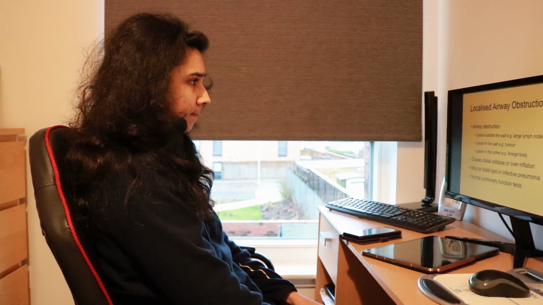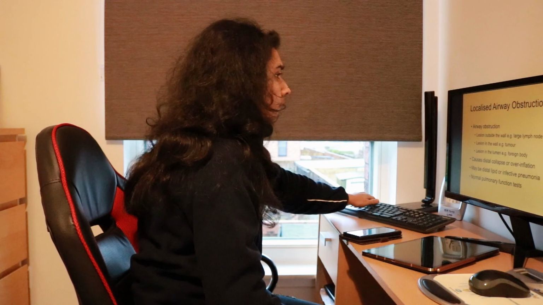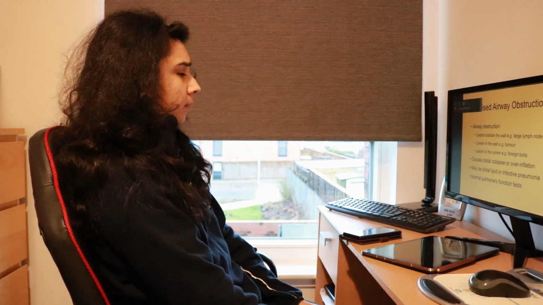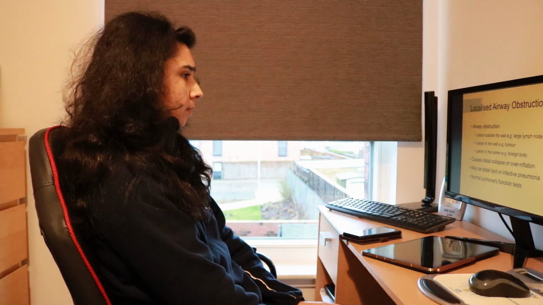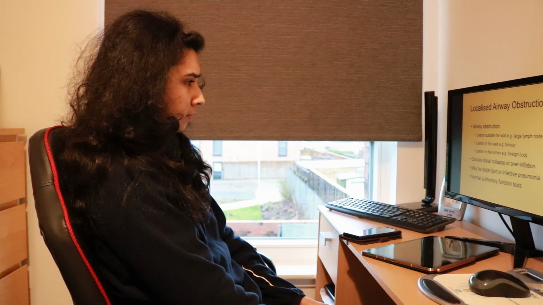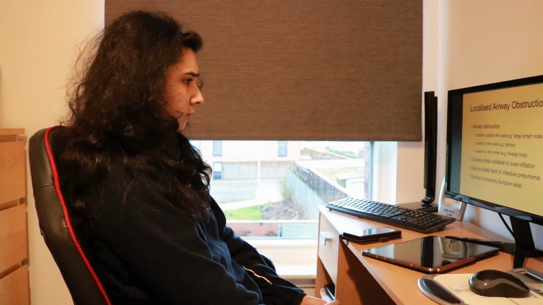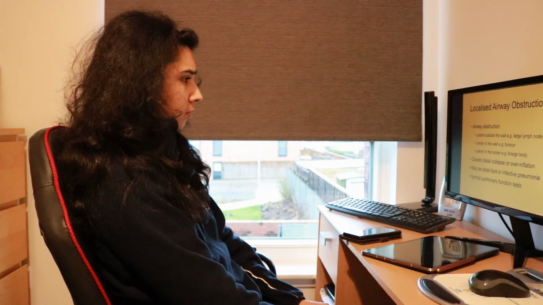Moving on to airways obstruction, you can divide airways obstruction into localized and generalized or diffuse, and they are quite distinct. Localized airway obstruction can be considered in the same way as obstruction of any hollow viscus or tube. Either there's a lesion outside the wall squashing the tube, for example, in this case a large lymph node, such as a mediastinal lymph node. There may be a lesion in the wall of the airway, for example a tumor.